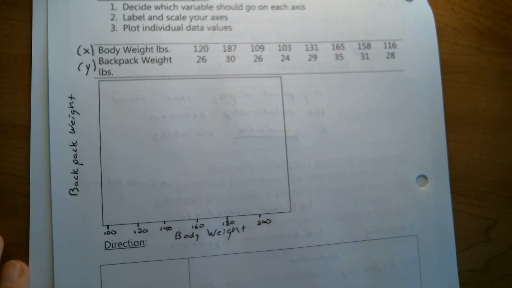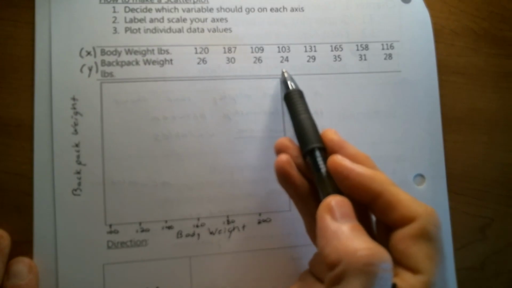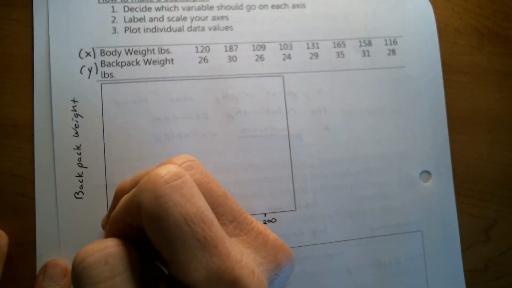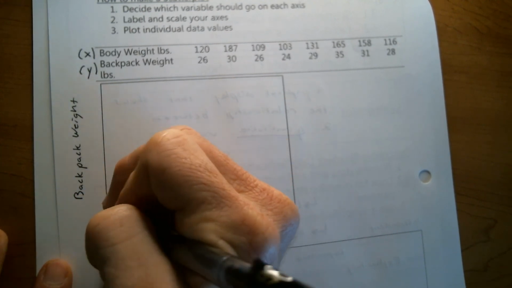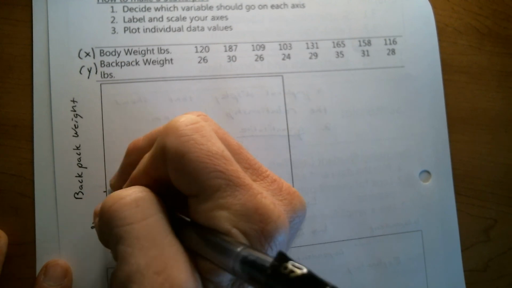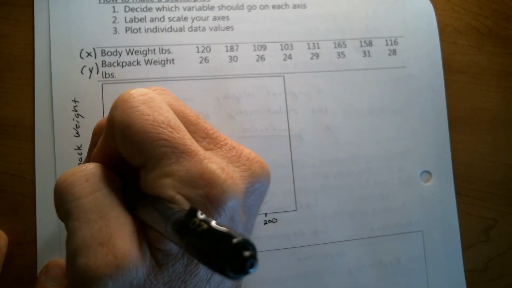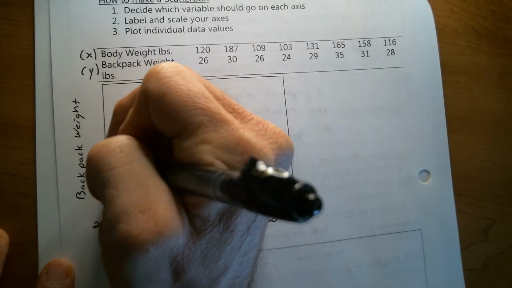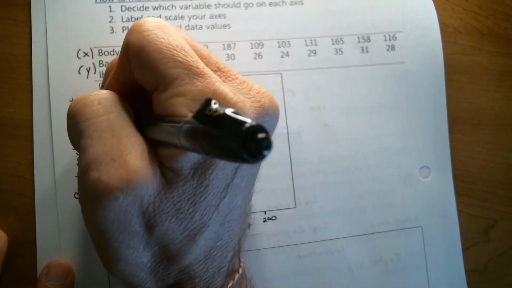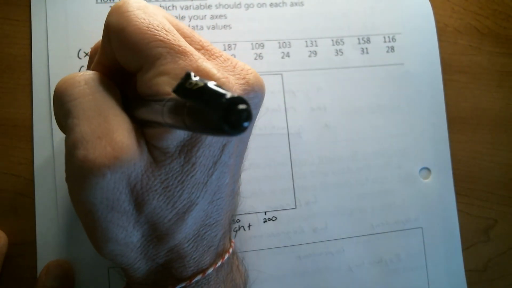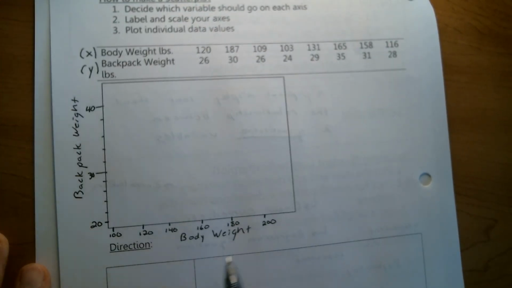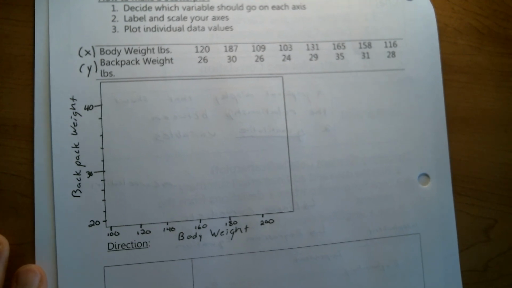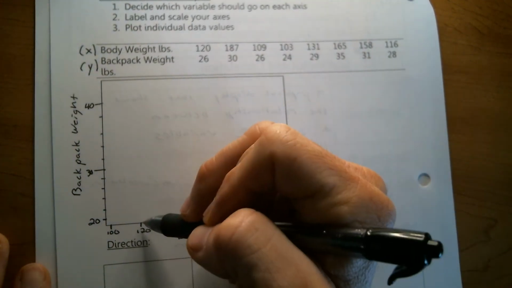And on this side, our smallest value is 24. So we'll start this at 20. Maybe I'll go up by twos. So that's 22, 24, 26, 28, 30, 32, 34, 36, 38, 40. All right, so I've got my x-axis, I've got my y-axis, and then it's just a matter of going through and plotting those individual points.